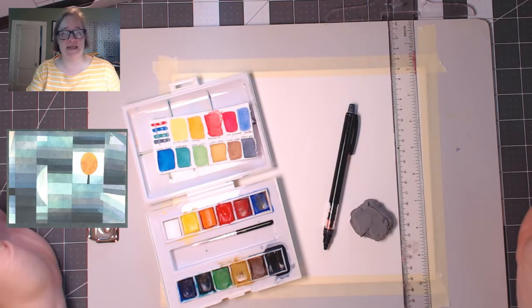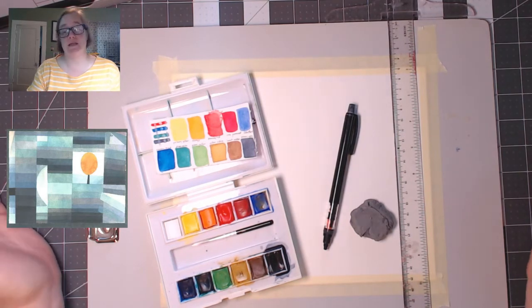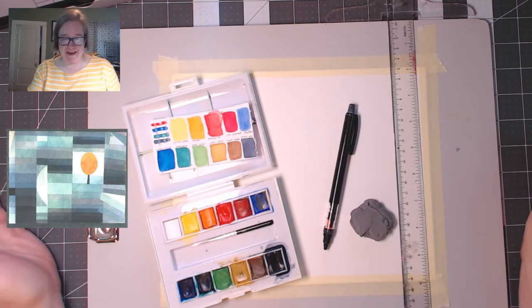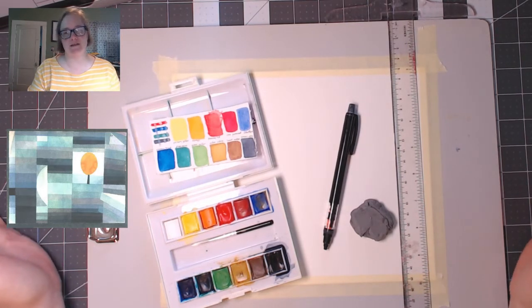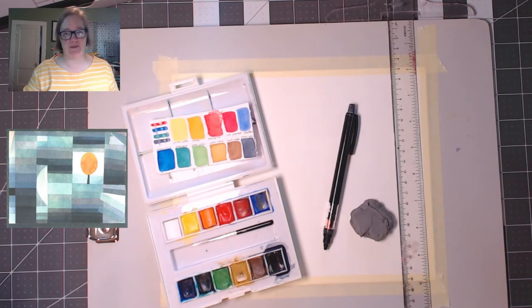You might have heard of Kandinsky. We should do him in Art Club. He's a very interesting guy. His paintings look entirely different, but it's still the same kind of thing. It's geometric shapes, complementary colors, things like that. His stuff is really interesting.